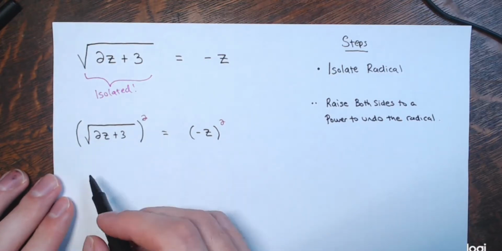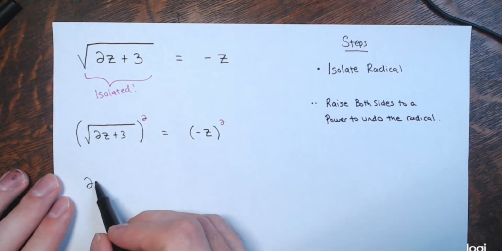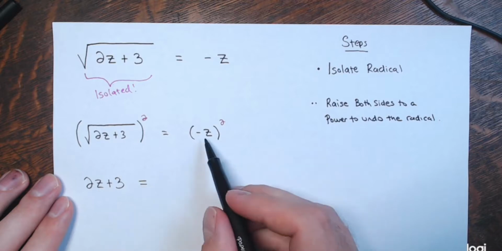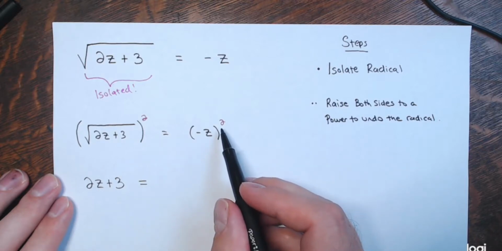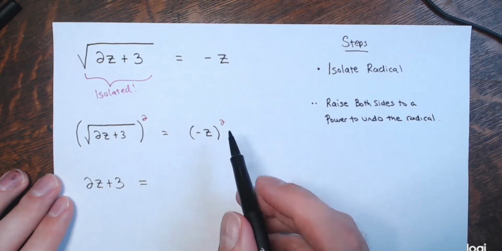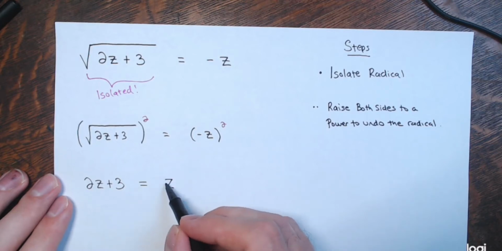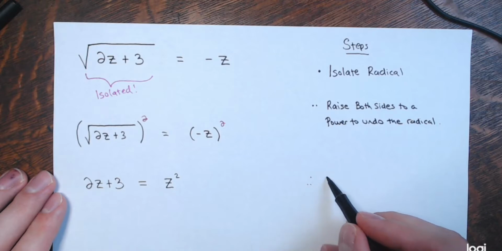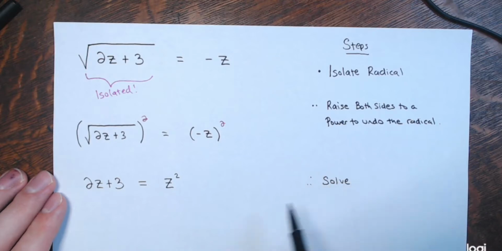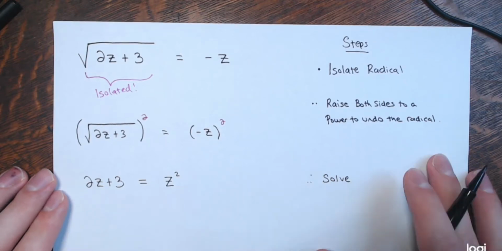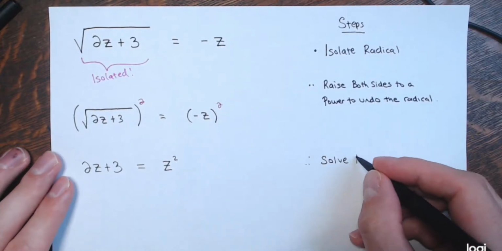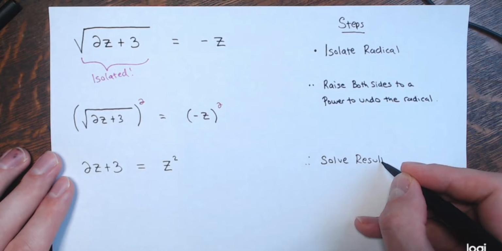That leaves me without the radical on this side. That's just 2z plus 3. And then negative z squared, that's negative z times negative z, which is positive z squared. Then you solve the resulting equation. It should be a polynomial equation. No more radicals, no more root symbols. I solve the resulting equation.